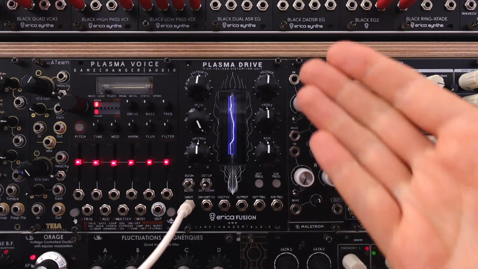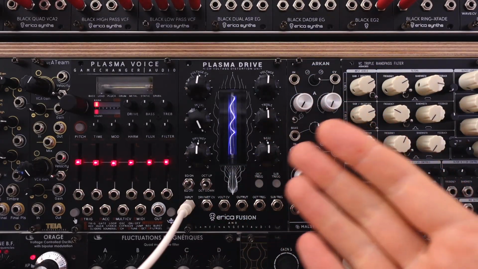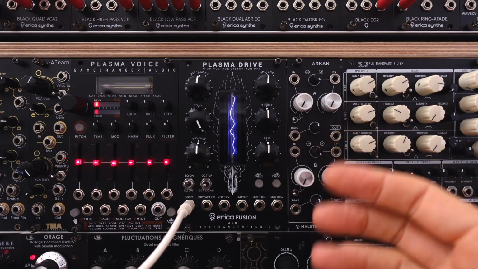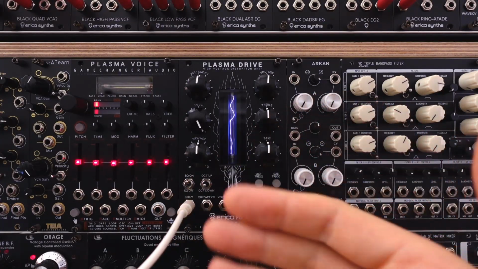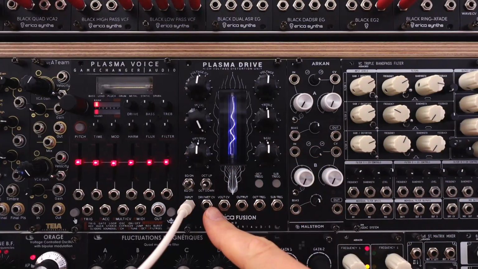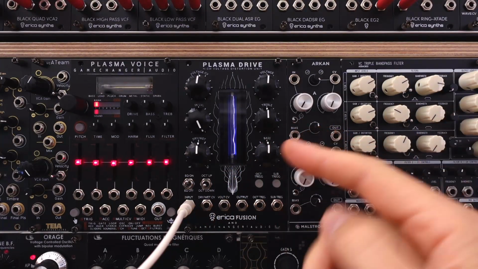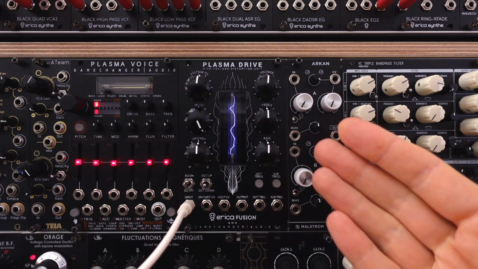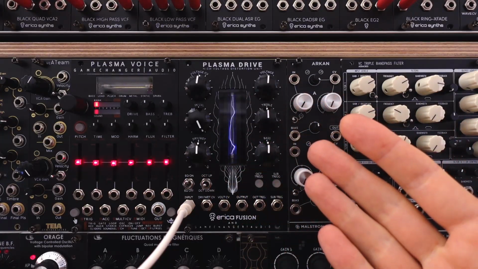For this, I'm using the Plasma Drive, a collaboration between Game Changer Audio and ericasynths. Almost all of the patches in this video can be made with any distortion that has a CV input for the dry-wet mix and the CV input for drive or gain. But I'm not going to lie, the Plasma Drive is kind of a thing on its own.